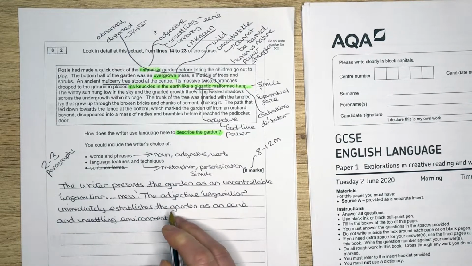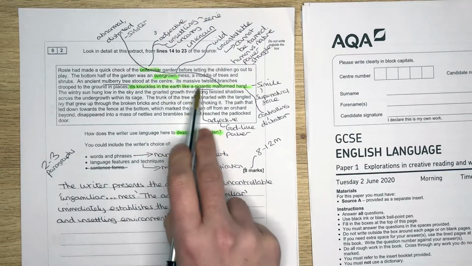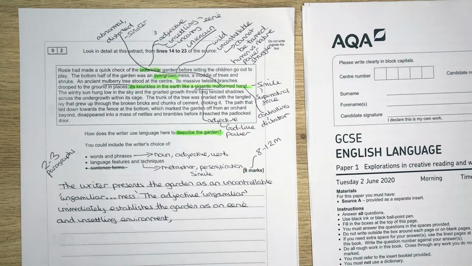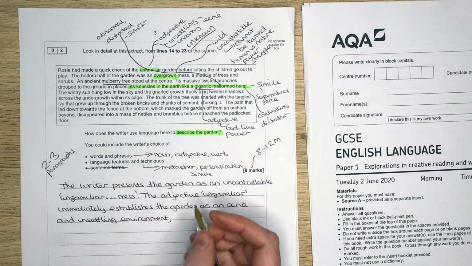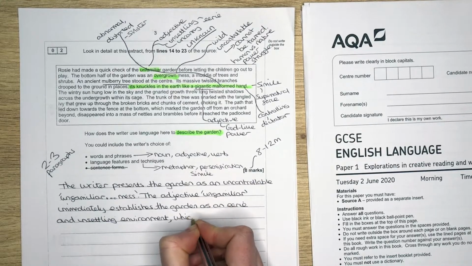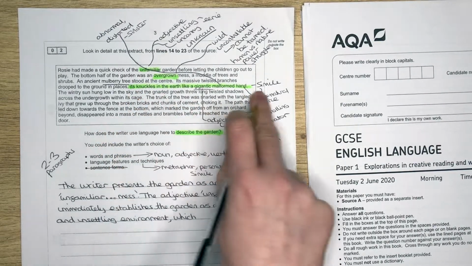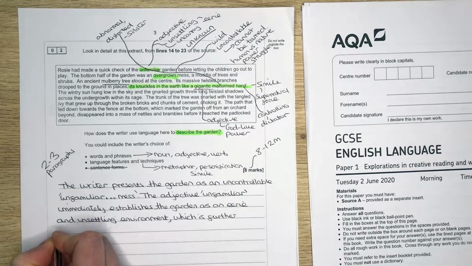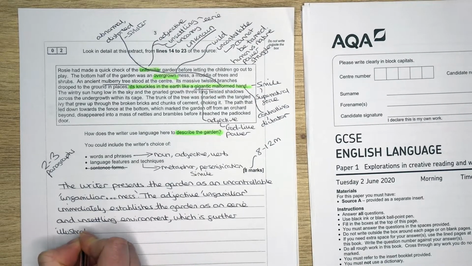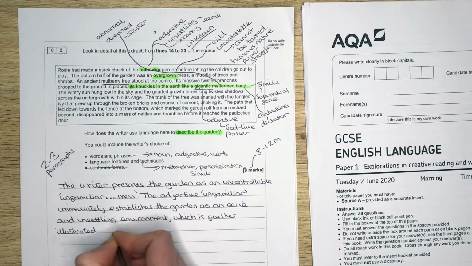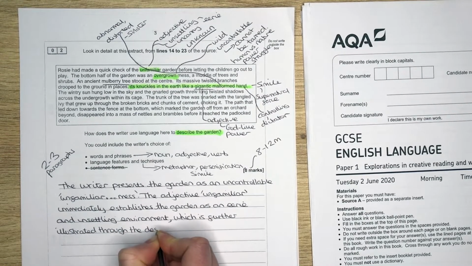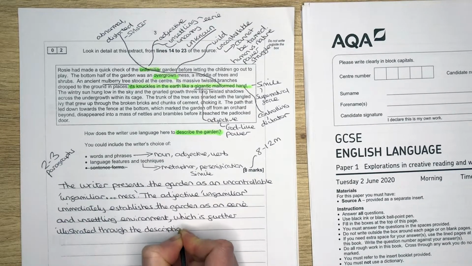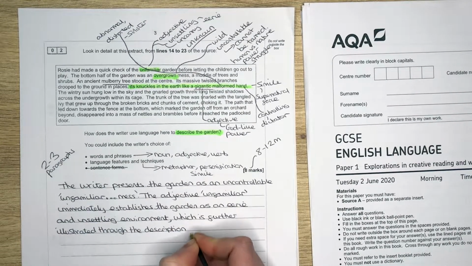And then I'm thinking, okay, well, what really I want to focus on is the mulberry tree because that is really the key focus. So I'm just going to add that on here. I'm going to say, which is further illustrated, because I want to zoom in on this point in more detail using this simile. Which is further illustrated through the description of the mulberry tree.